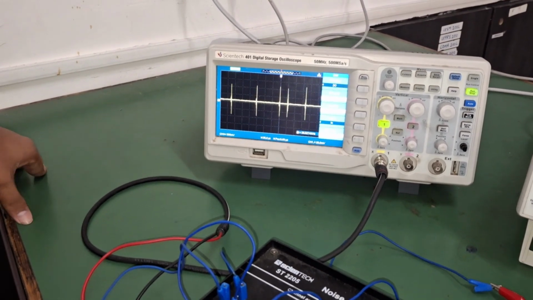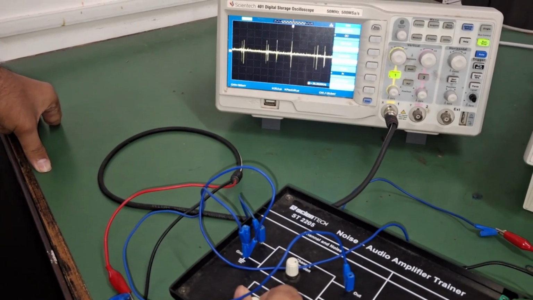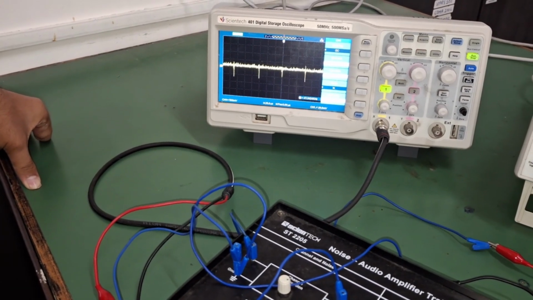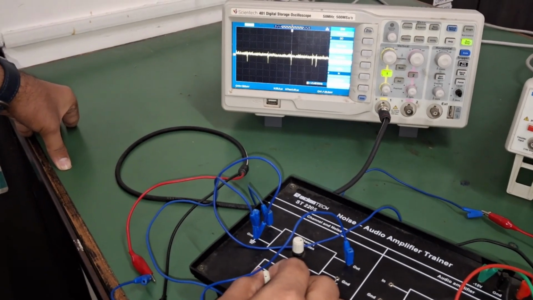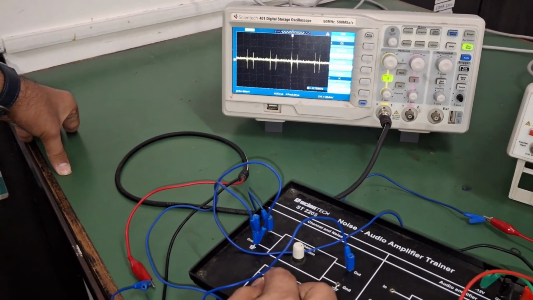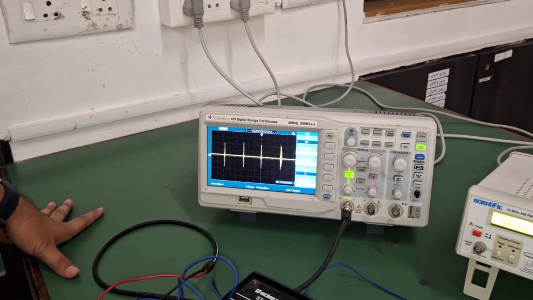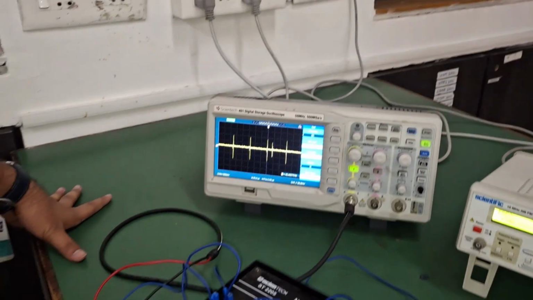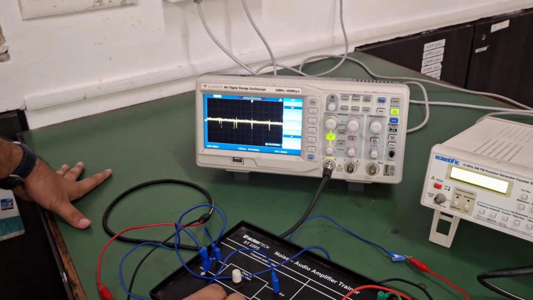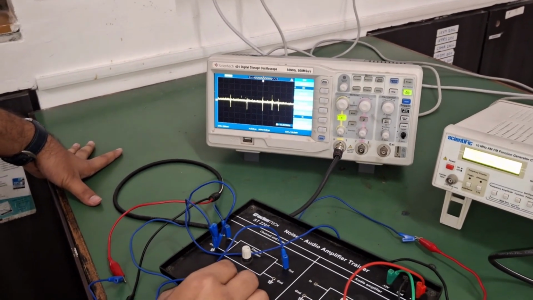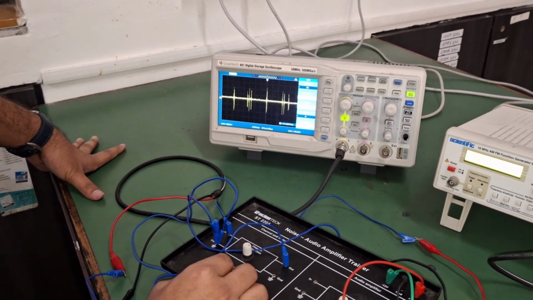Now increase the level of the noise. The graph is varying from the previous one. So you can see that when we increase the level of the noise, the amplitude decreases. When we decrease the level of the noise, the amplitude increases.